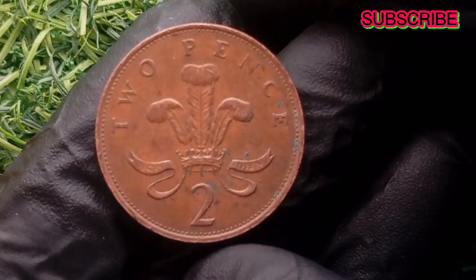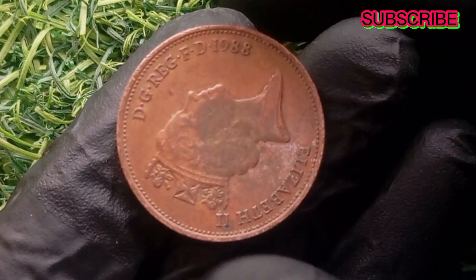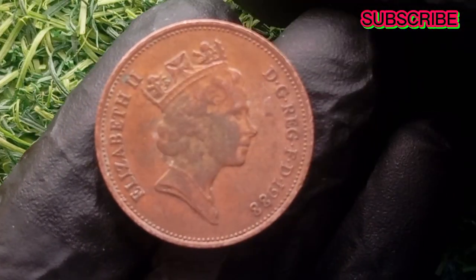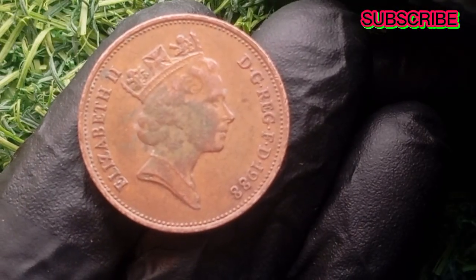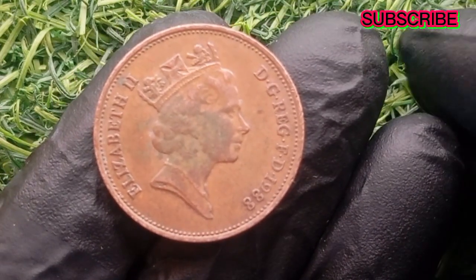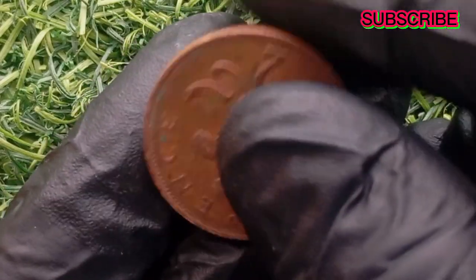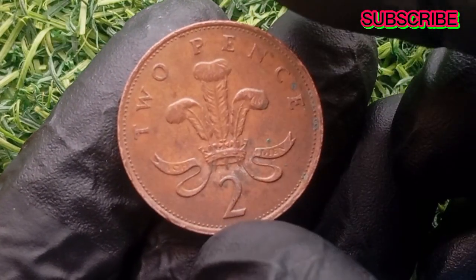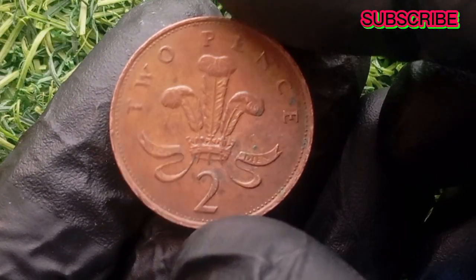Before decimalization, 1 pound equals 20 shillings. 1 shilling equals 12 pence. 1 pound equals 240 pence. After decimalization, 1 pound equals 100 new pence. The 2p coin was introduced in 1971 as part of this new system. It replaced the older fractional values that were no longer practical.